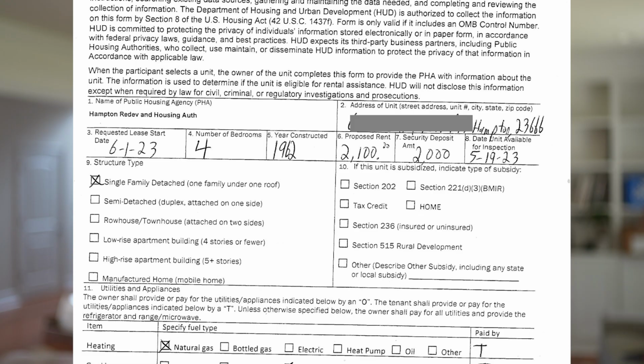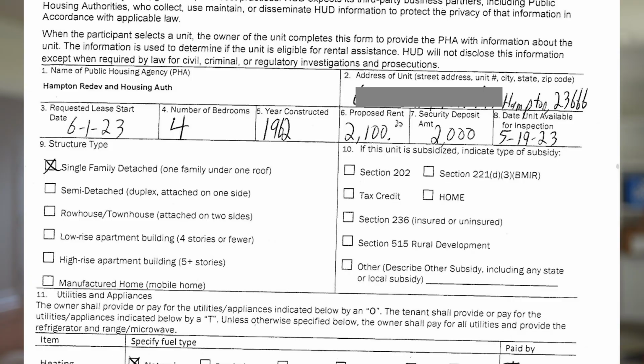Got your address there, the requested lease start date, number of bedrooms, year constructed. Number 6, proposed rent. How much do we want to rent this for? And let me tell you, right before the pandemic, this property might have rented for $1,300, $1,400. Now it's going for $2,000, $2,300. All right. Security deposit, and the date available for inspection. Number 9, structure type. This is a single family property.